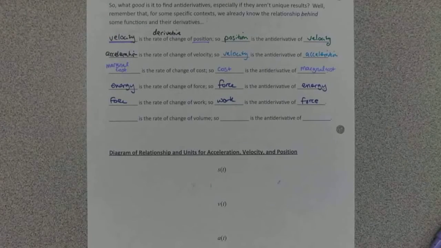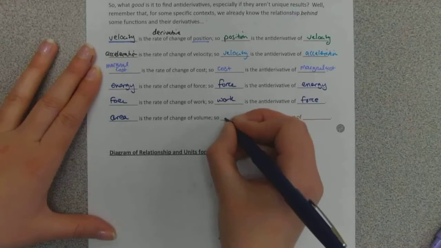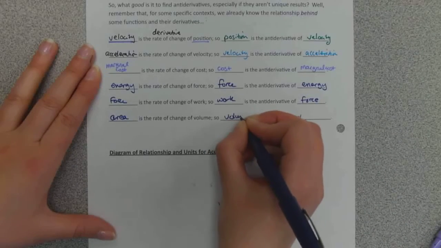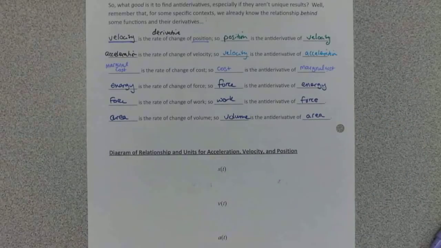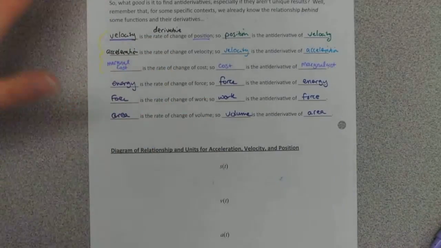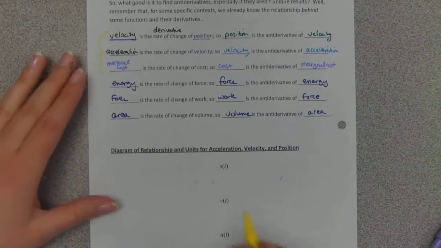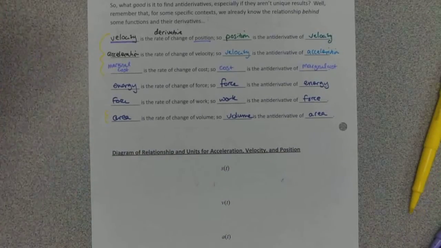And what's the rate of change of volume? Area, or surface area, but it's area. So volume is the antiderivative of area. Okay. So we did spend time previously mentioning those three at least, right? We also mentioned this one a little bit, right? Okay, in some of our story problems. I forgot about these two.